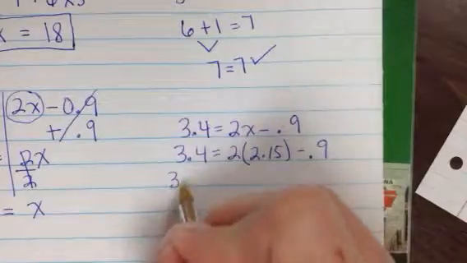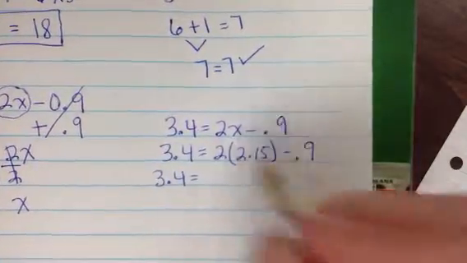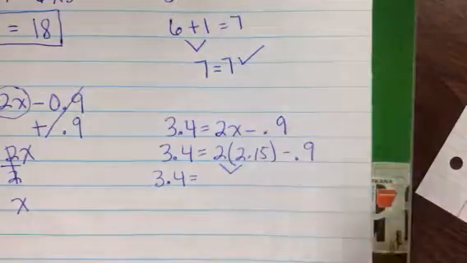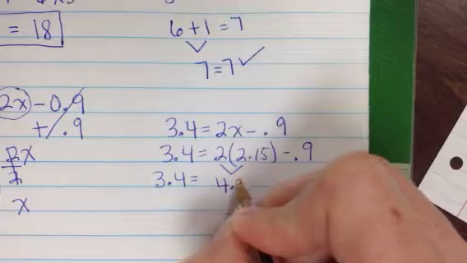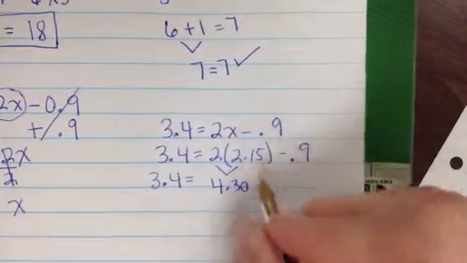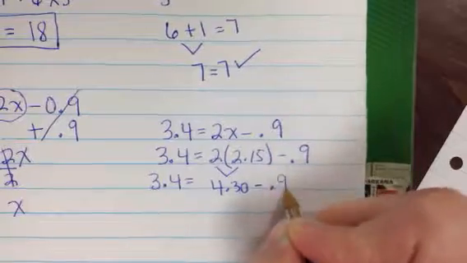We still have 3 4/10 here. Here we're going to multiply, so that gives me 4 30/100 minus 9/10.